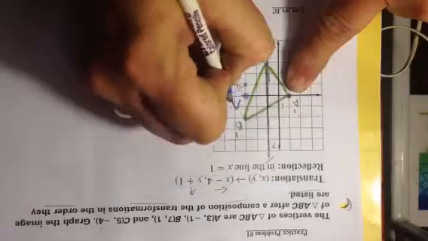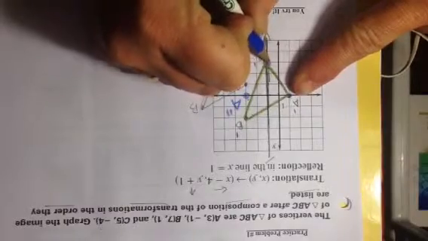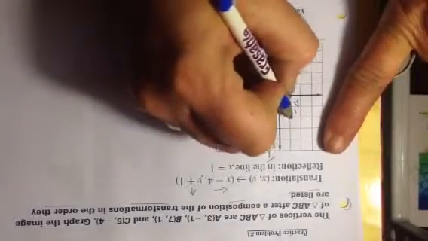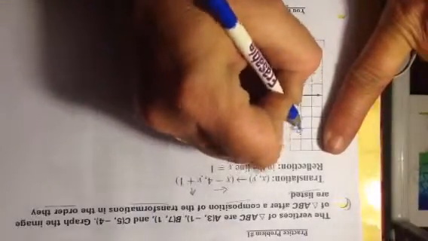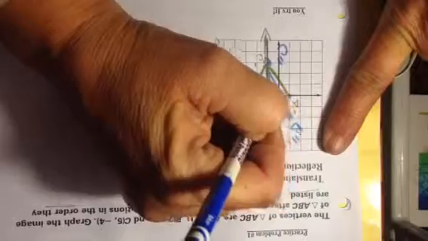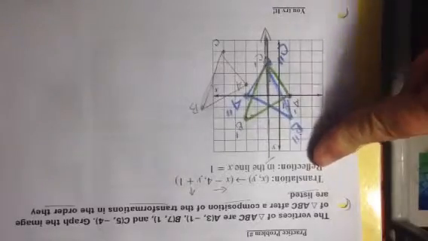So this is A double prime. C is on the line of reflection, so C doesn't move. B, 1, 2, 1, 2, B double prime. So there is my composition of a translation and a reflection.